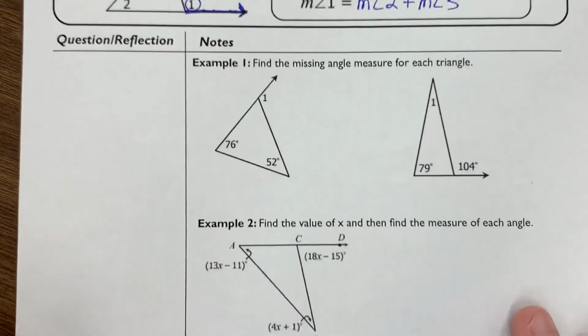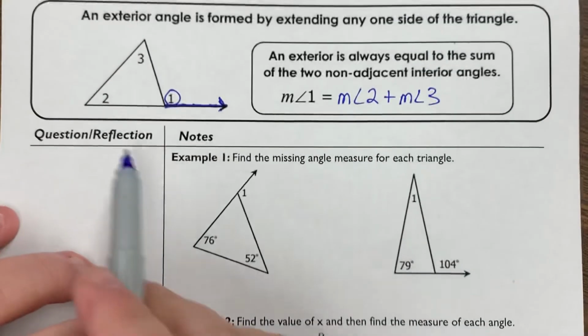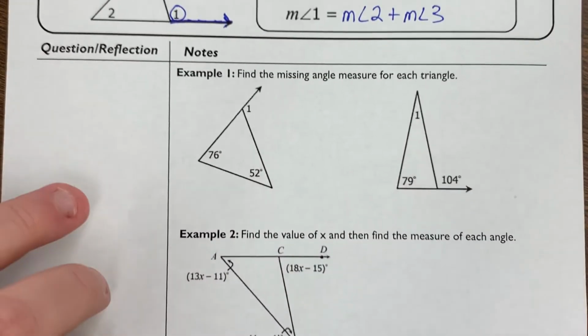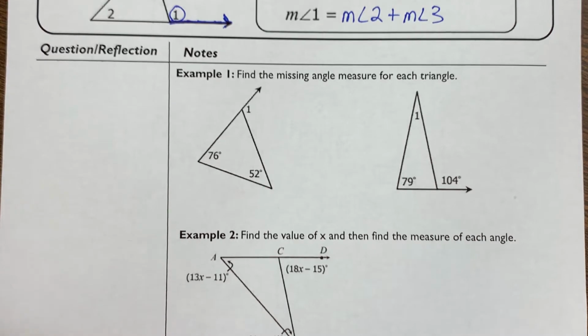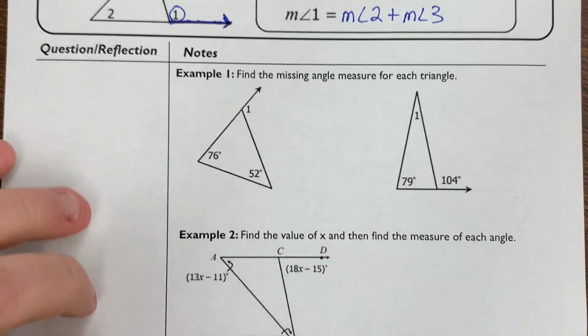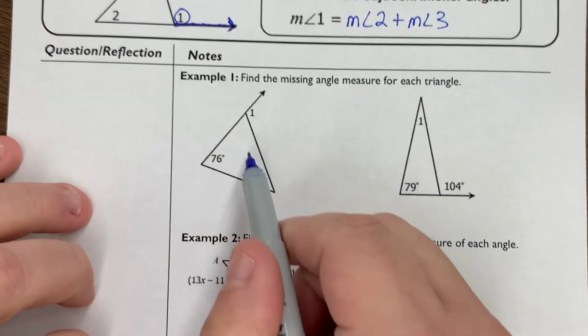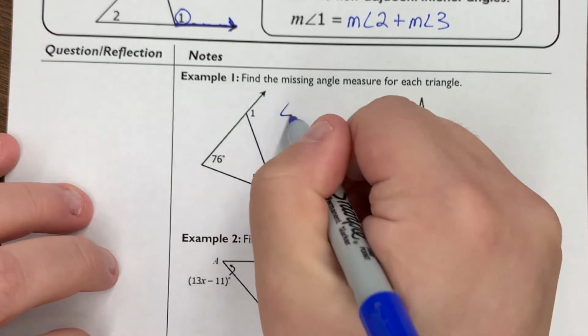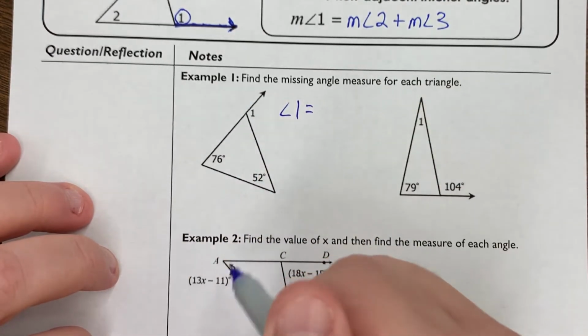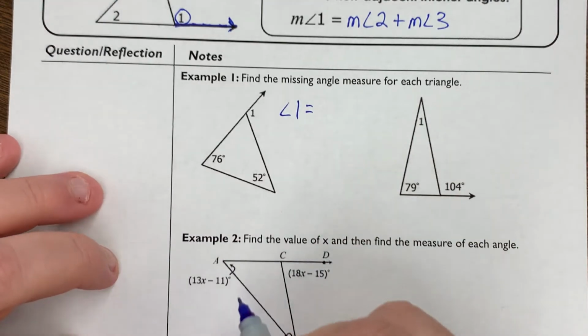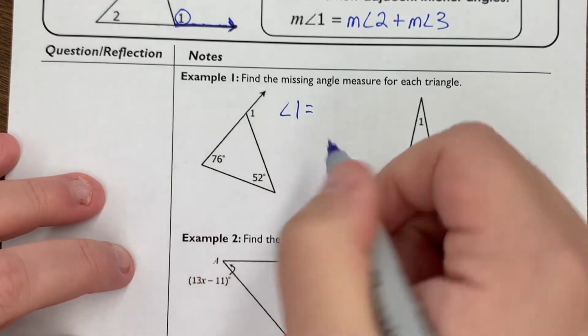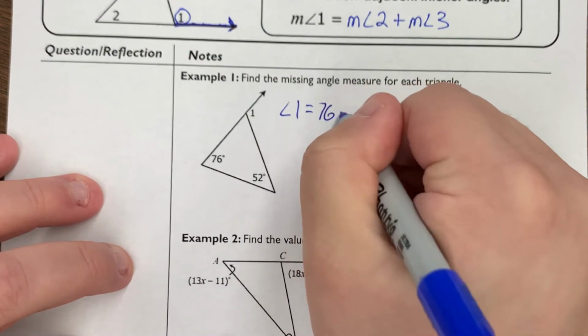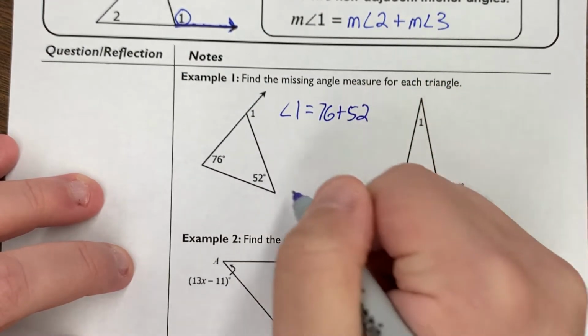As far as problems go, literally set up that concept. Always remember the phrase: the outside exterior angle is the sum of the two that it's not connected to. It makes it very easy to set up problems. So in this first example, in this first picture on the left, angle 1 is the outside one, and it is equal to the sum of the two that it's not connected to. In this case, 76 and 52 degrees.